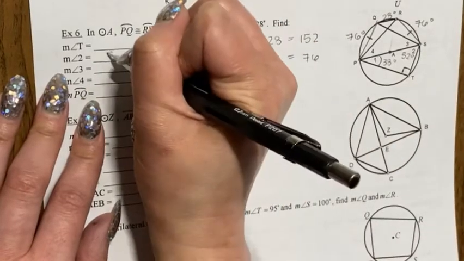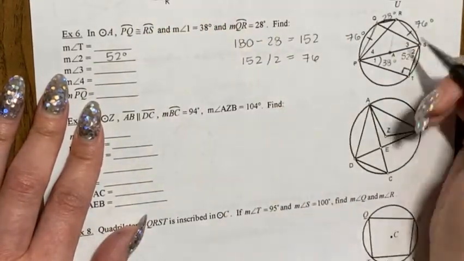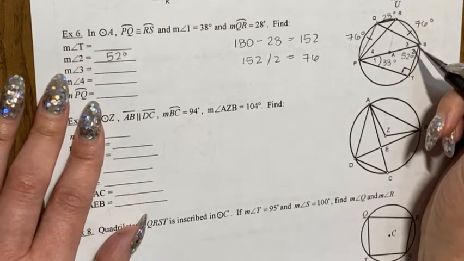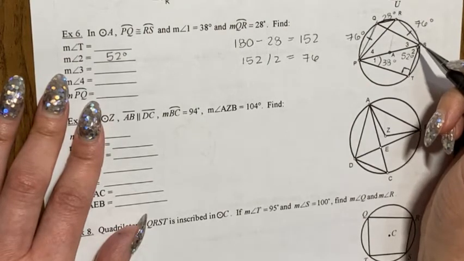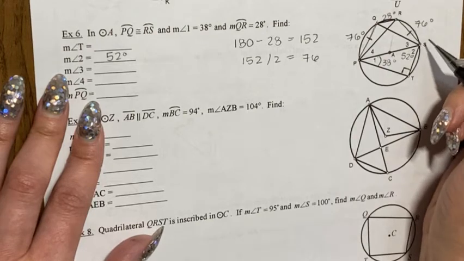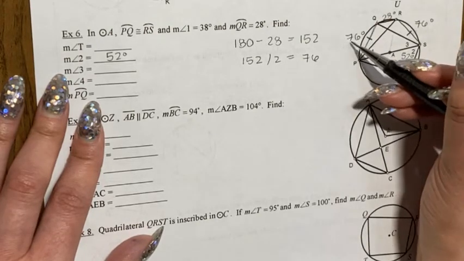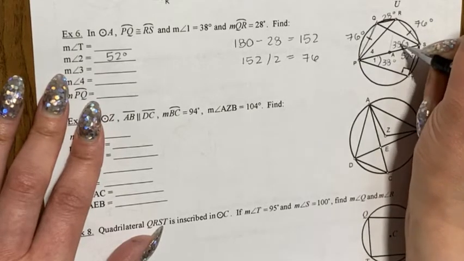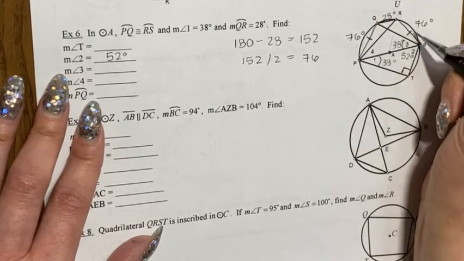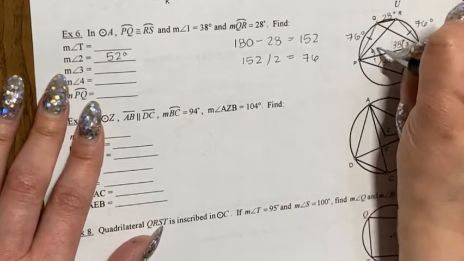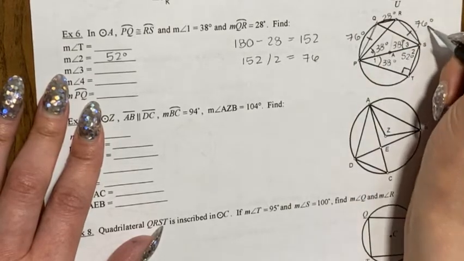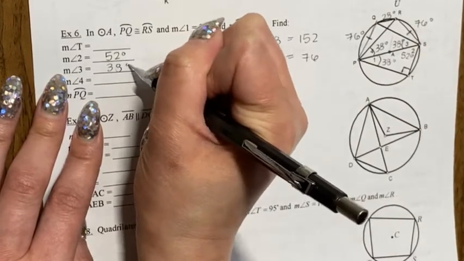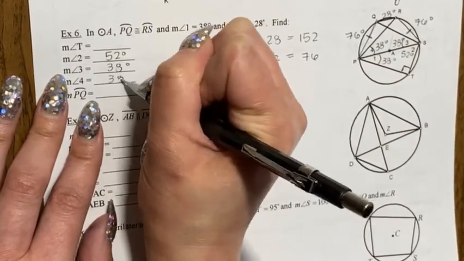So angle 2 is 52. What's going to be angle 3? What do you think? It's going to be 76 divided by 2, which is 38. Similarly with angle 4, that's 38 because you are going to divide this one by 2, so this is 38, this is 38.